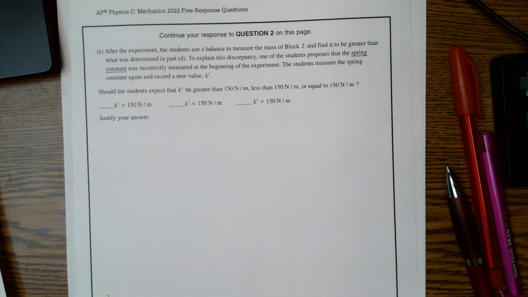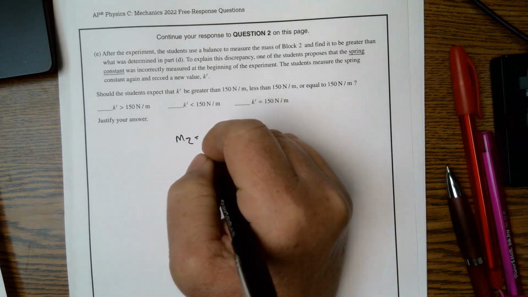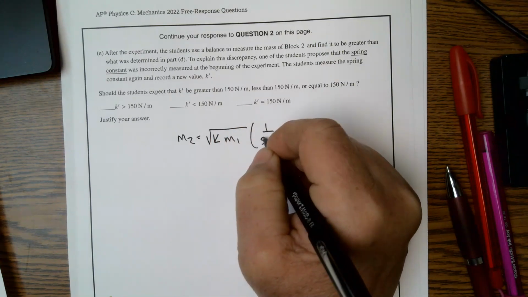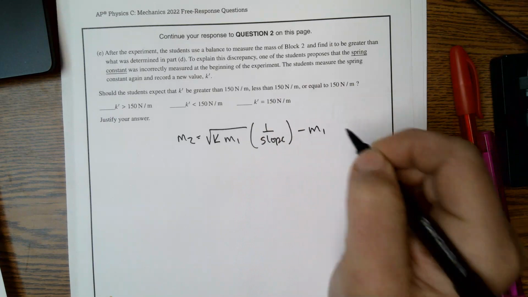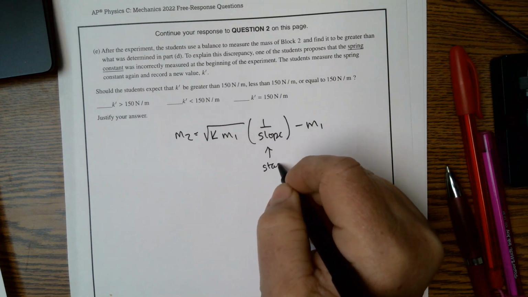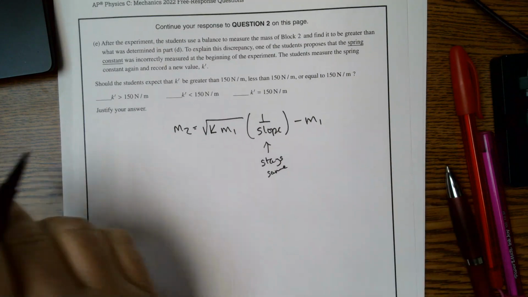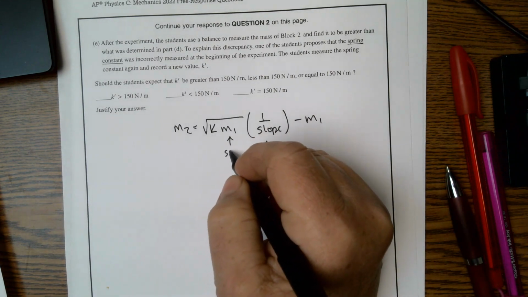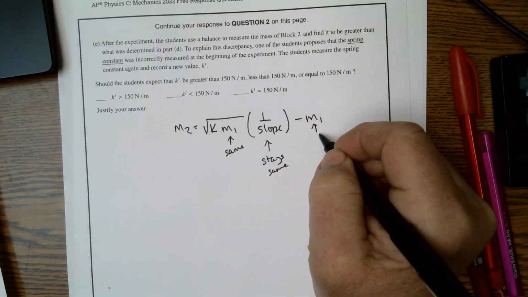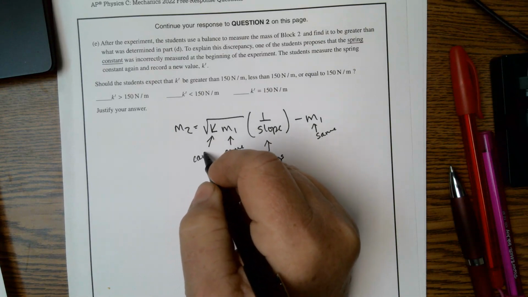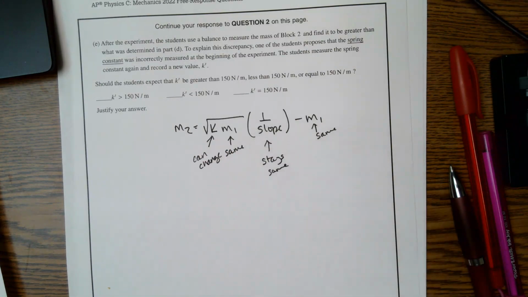Okay, so I'm going to go back and I'm going to write that equation. M2 is equal to the square root of k m1 times 1 over the slope minus m1. Okay, now we know the slope of my line stays the same because that's my data. That's what I just graphed. That's not changing. Okay, m1 is the same. So that stays the same. So the only thing that can change is k. That's the only thing that's going to make a difference to this mass.